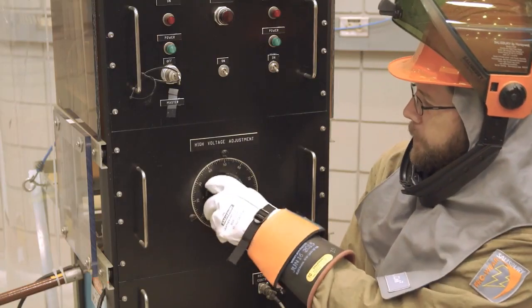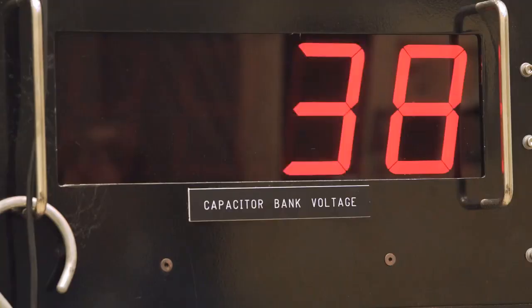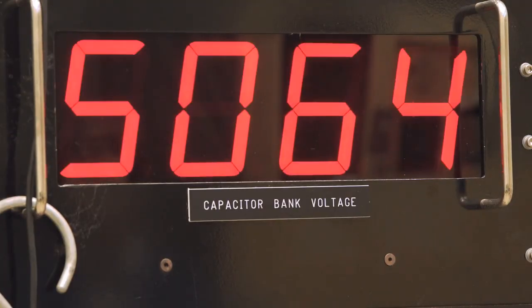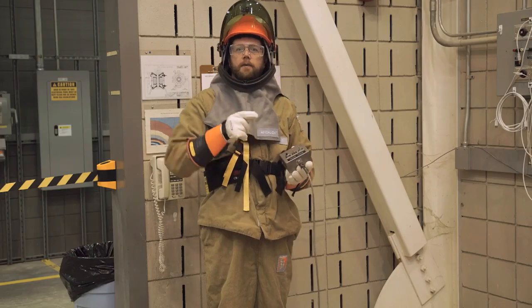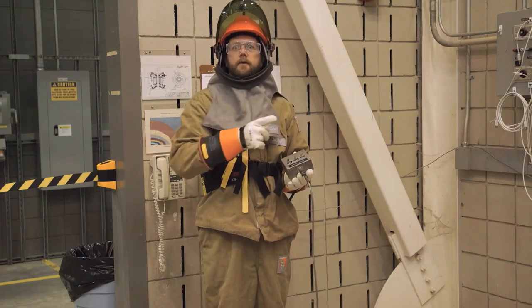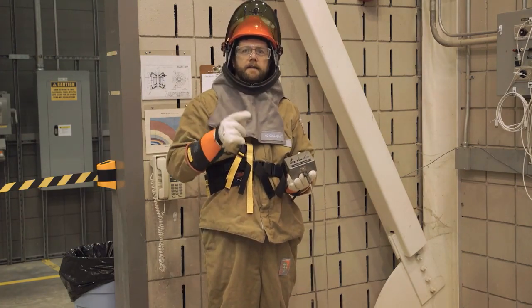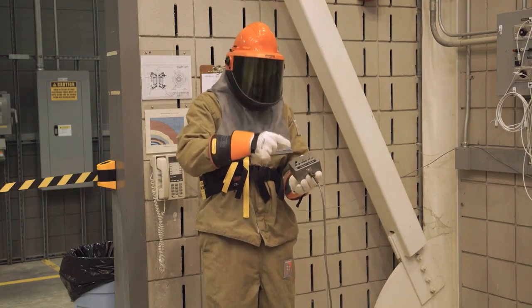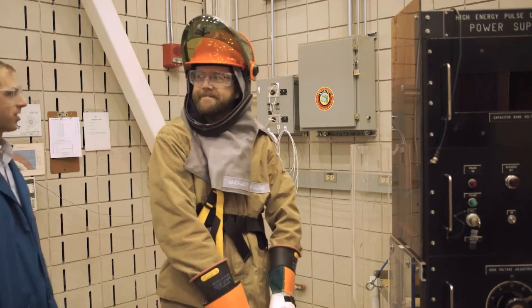We'll set the power supply to 7,000 volts. Finally, we're ready to flip the switch that's going to shrink the quarter. Get ready, it's going to be loud and very bright. 3, 2, 1. Smells like a science project in here.